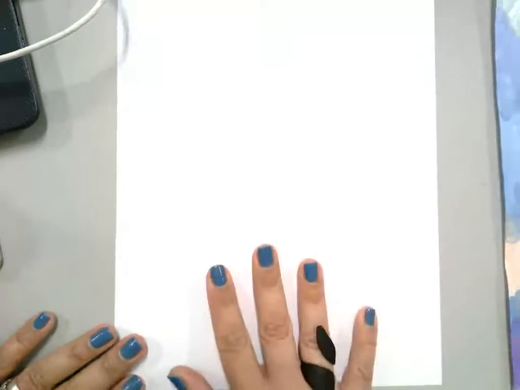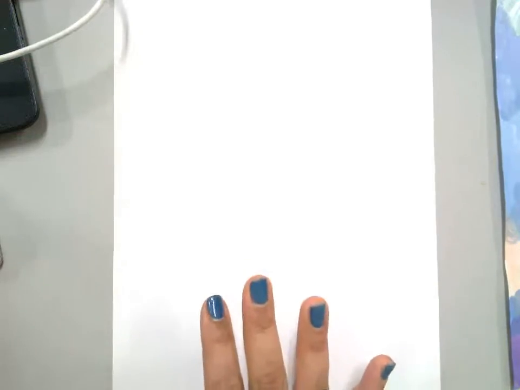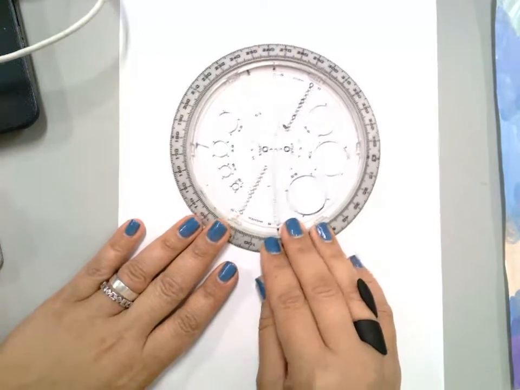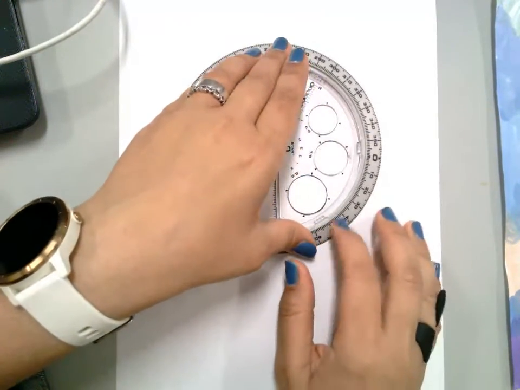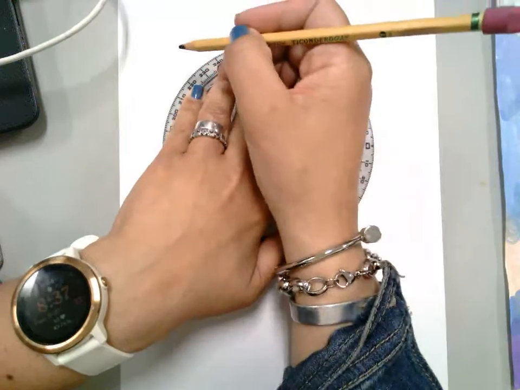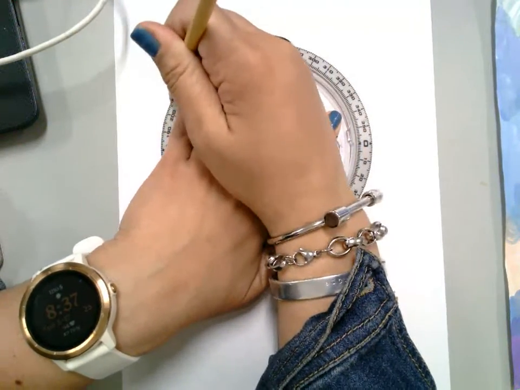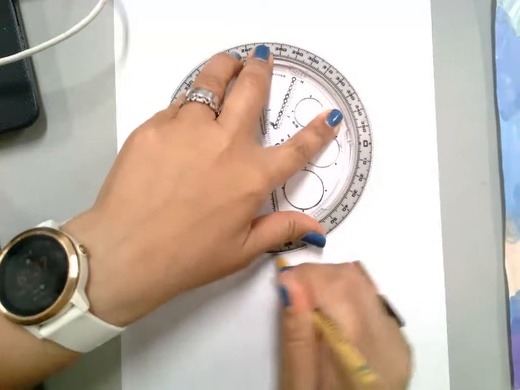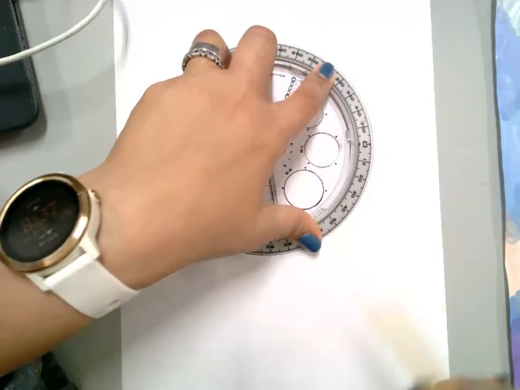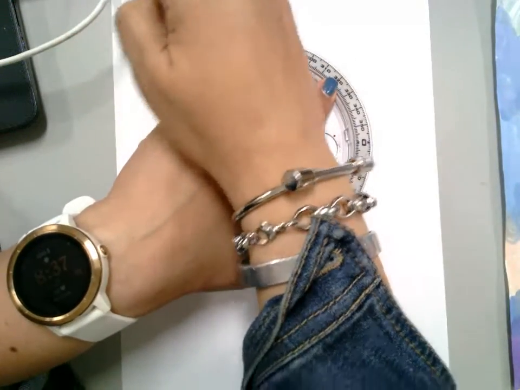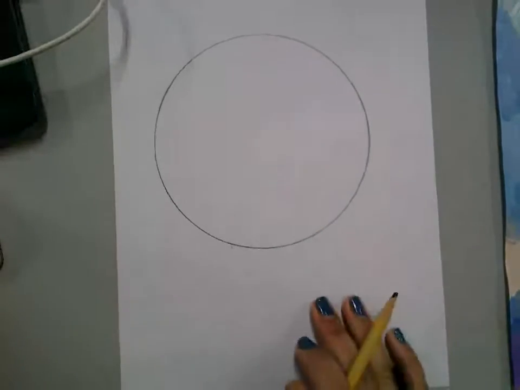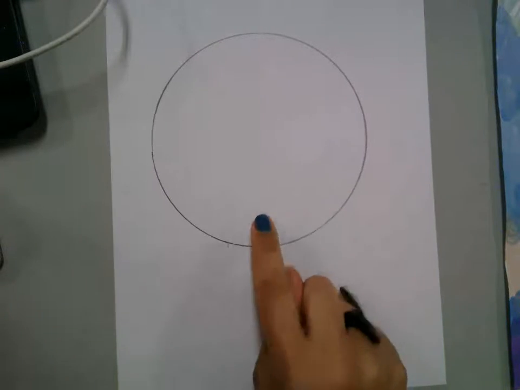So the first thing we're going to do is using our paper the long way. You guys are going to have a circle maker. With the circle maker on your paper, you're going to make sure you hold the white part or the colorful part of your circle maker nice and strong against your table. You're going to take your pencil and right on the edge, you're going to create a circle. When you do this circle, please make sure to press softly because we will be erasing. So you should have a circle that looks like this.